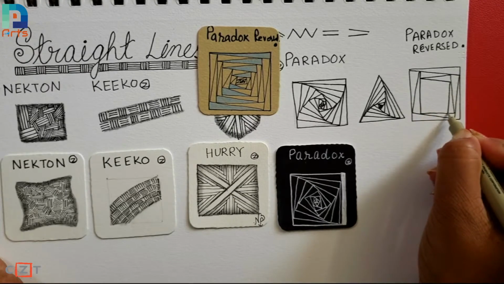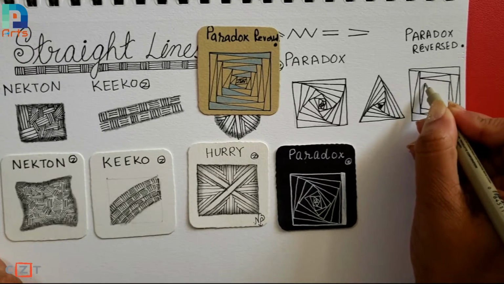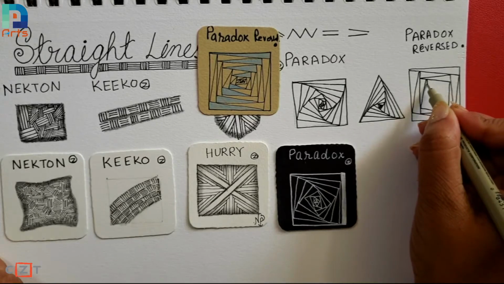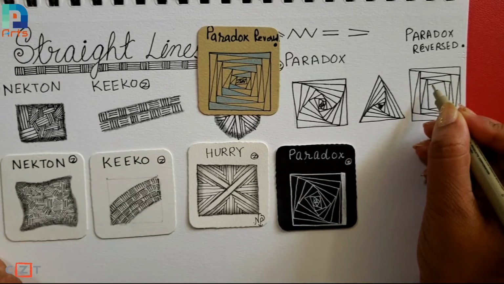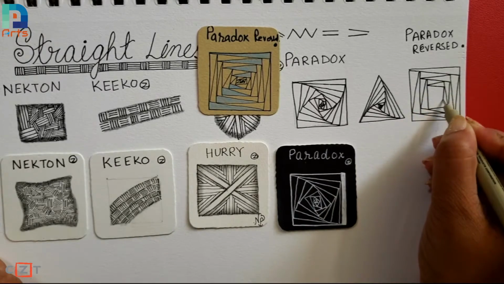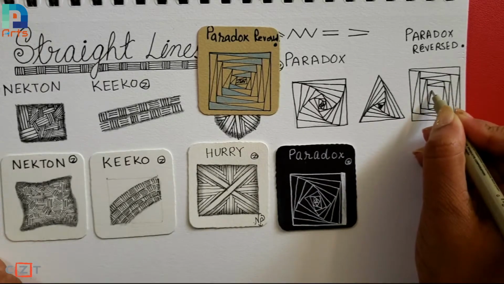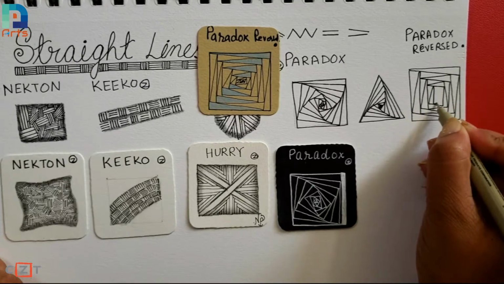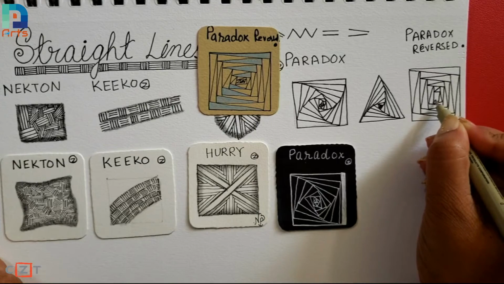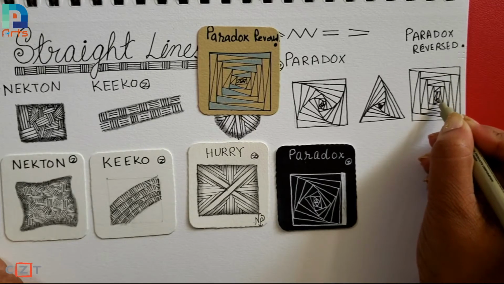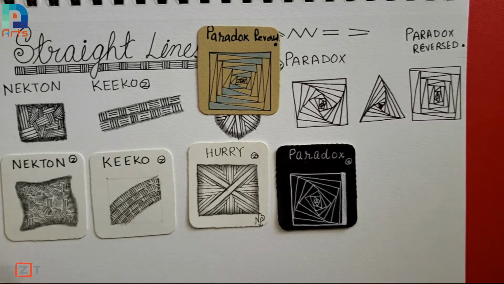So in every round you change the direction. Clockwise, anti-clockwise, clockwise, anti-clockwise. Again, you can draw this paradox reverse tangle into any shape.